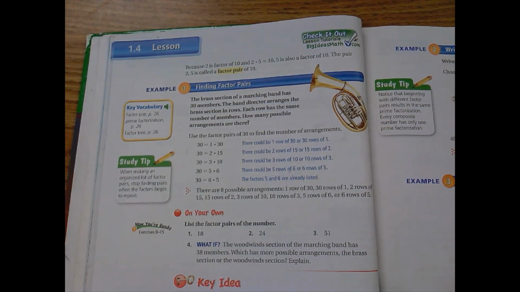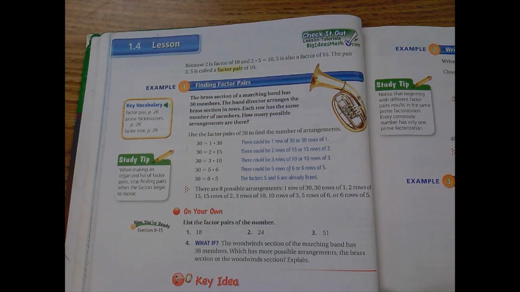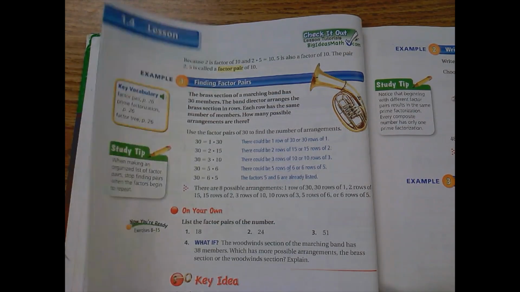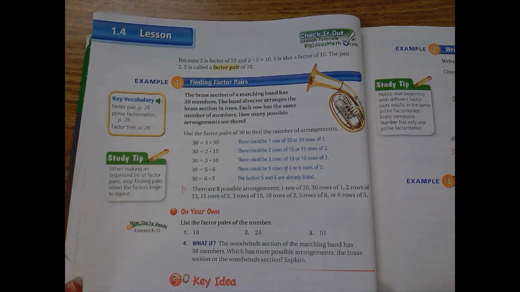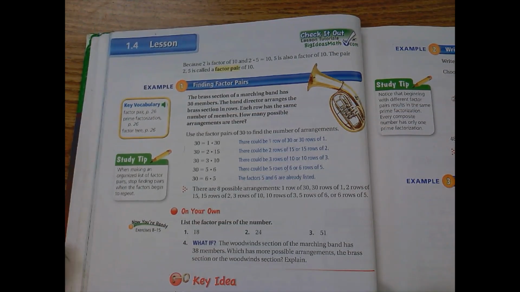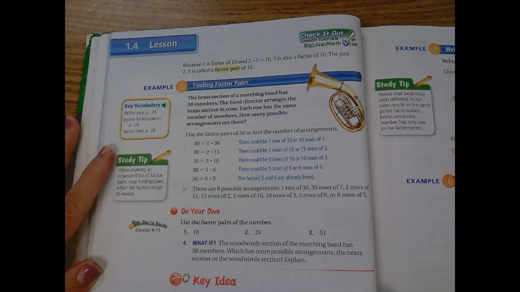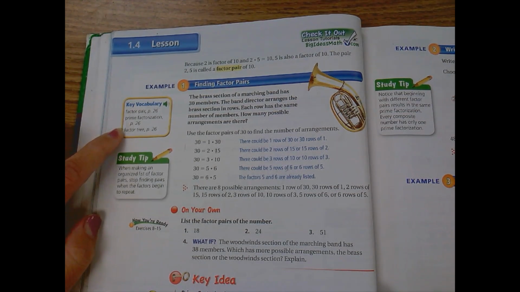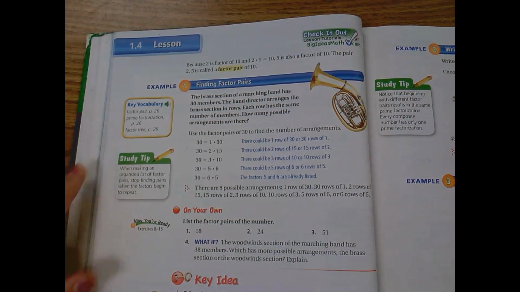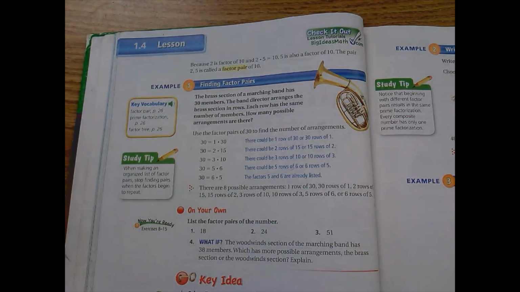We're going to be talking about factor pairs and prime factorization and factor trees, all kinds of good stuff on lesson 1.4. This is found on page 26 in your textbook. You can also use the digital resource if that's easier for you. Like I said, here's our vocabulary: factor pair, prime factorization, and factor trees. I would suggest that you write those terms down in your math notebook.